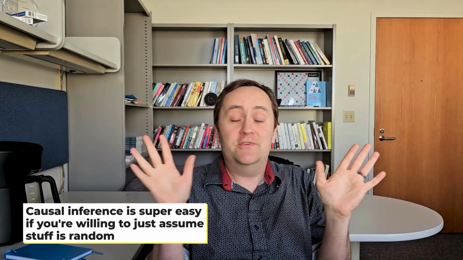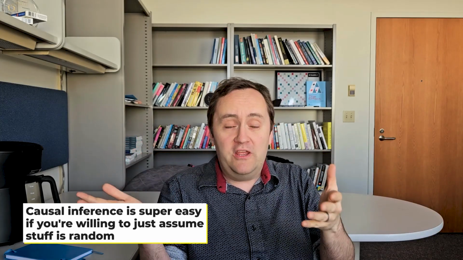Now, of course, the stronger your assumptions are, the more you can get out of your analysis. If I'm willing to assume that there literally is no open backdoor path between my treatment and my outcome, that lets me get away with a lot of stuff, right? I mean, if I just assume that my treatment is randomly assigned, which is a very strong assumption, then I can just look at the relationship between my treatment and my outcome. I don't need to do anything. I can treat it like an experiment. Nothing's stopping me. It's just going to be wrong if my assumption is wrong.